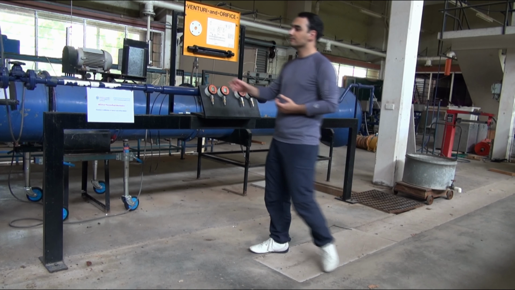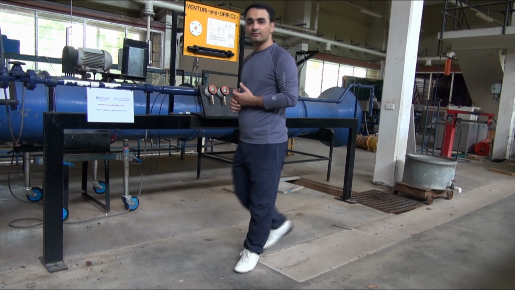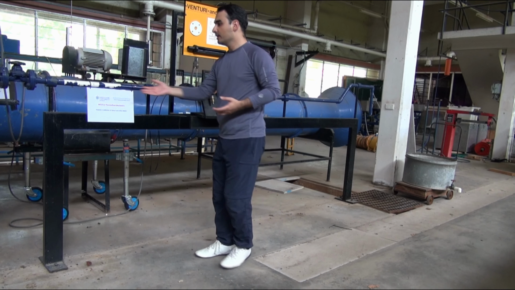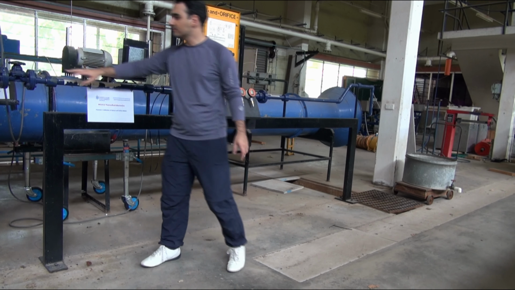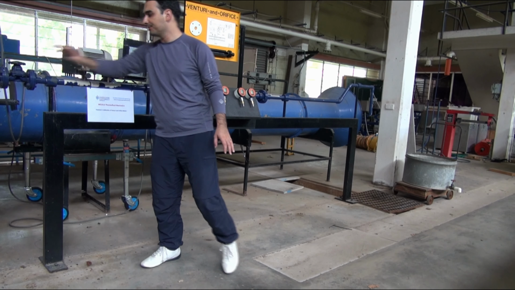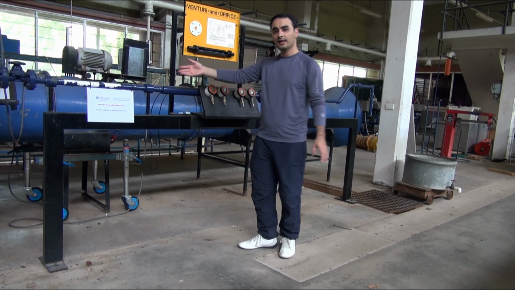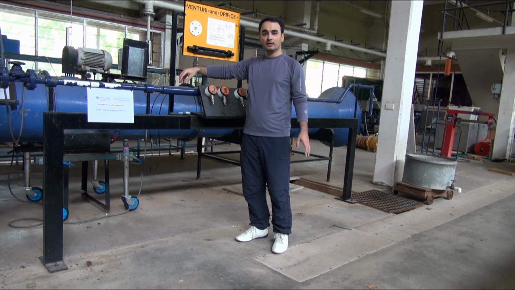First, we have an initial valve to adjust the flow rate in this pipe. So we are going to have water flow in this pipe, and the flow rate is going to be adjusted using this valve. Then we have a venturi here in the pipe as a first flow rate measuring apparatus.